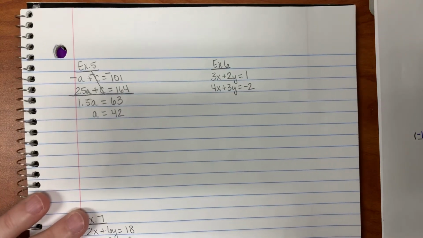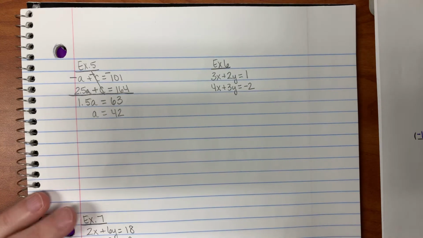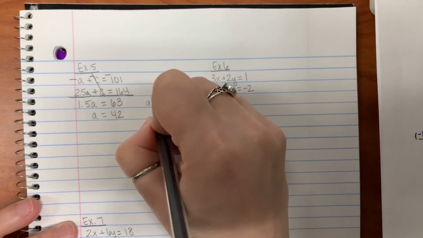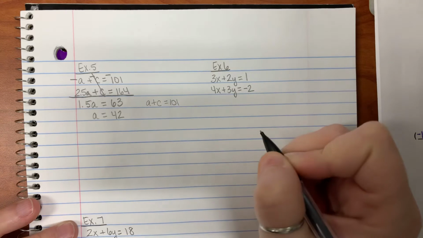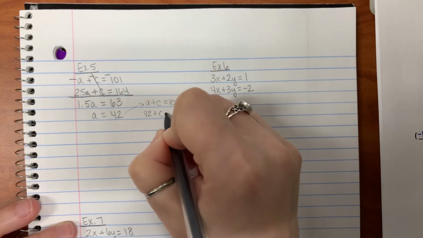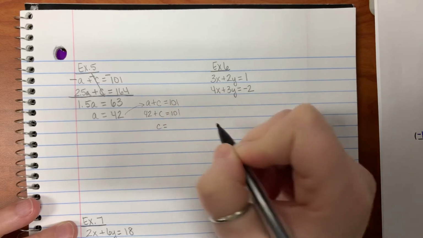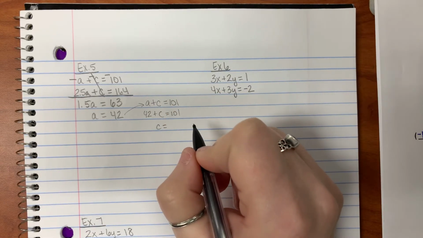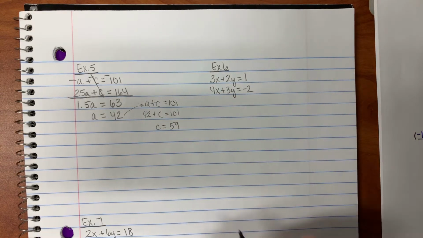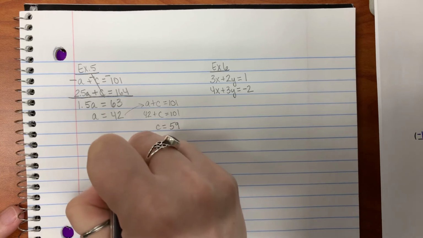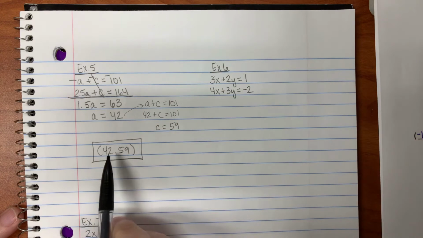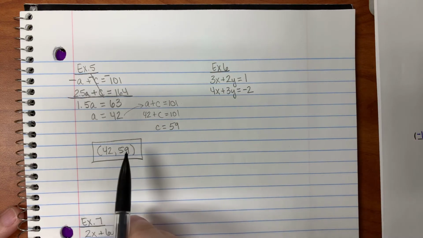So then I just got to plug it back in and find my C value. So I'm going to go back to my original equation up there on top, which was A plus C equals 101. That one was pretty simple, and I'm going to plug that one in. So 42 plus C equals 101. So that means C is 101 minus 42, which is 59. So that means my answer on this one is 42, 59. If they give you variables other than x and y, they should still go in alphabetical order. So A, C.